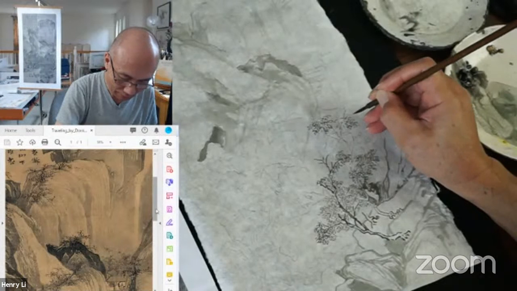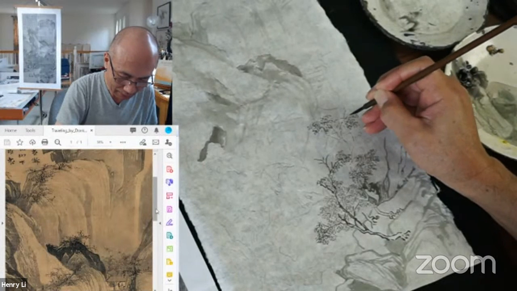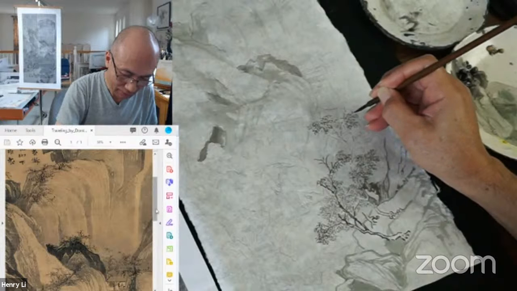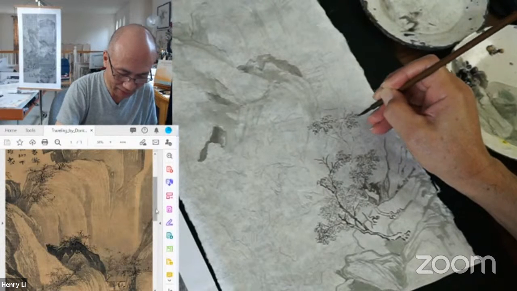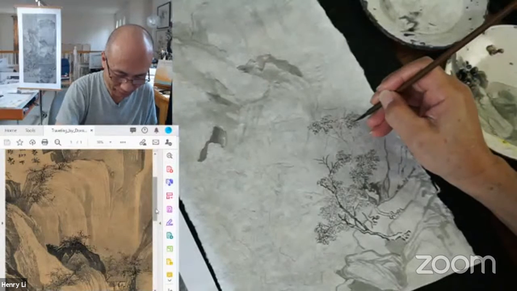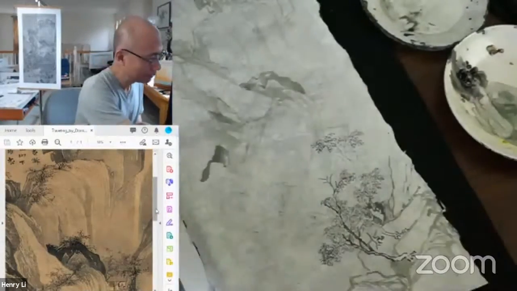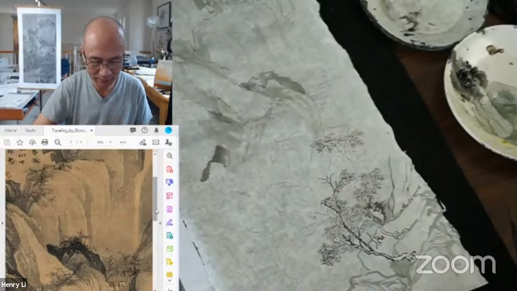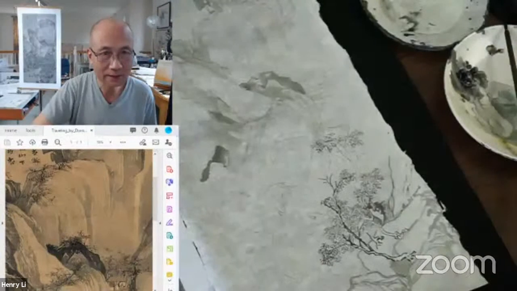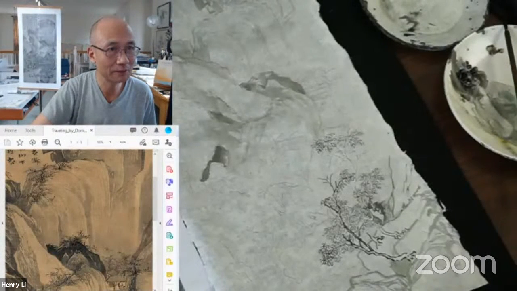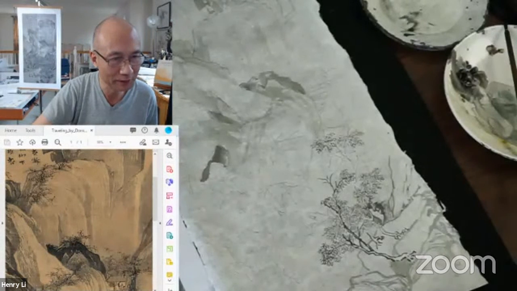Locust tree. 槐树 in Chinese. In northern China, like Beijing, I think they're even more than south. In Nanjing, we have Henry, can you use a big paper to show us how to paint this 槐树? You can check the. Do you have the mustard seed garden manual? Yeah. Yeah, I think it's on that tree book. Let me see if I can find that page for you.